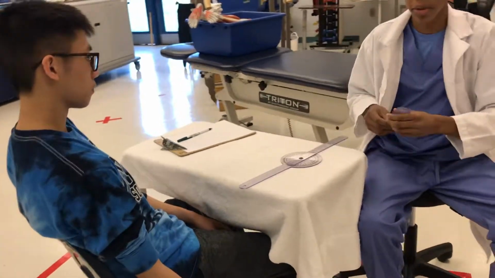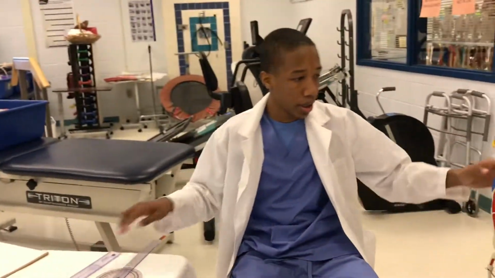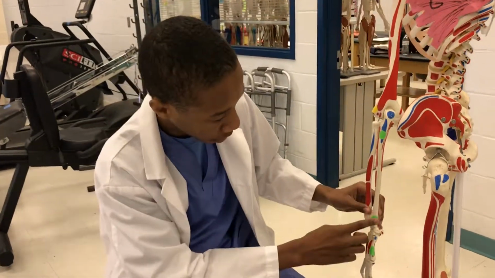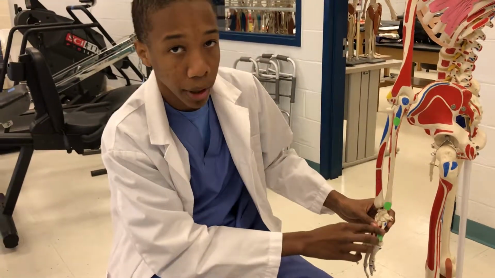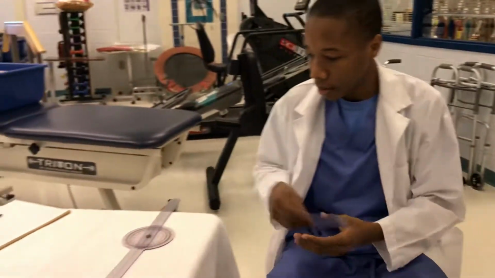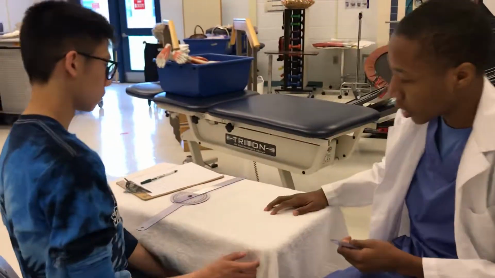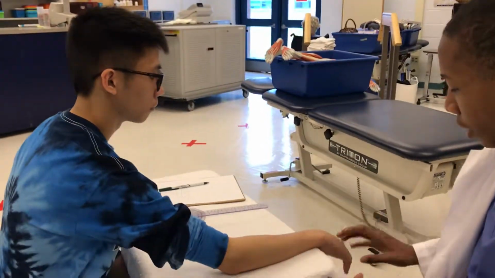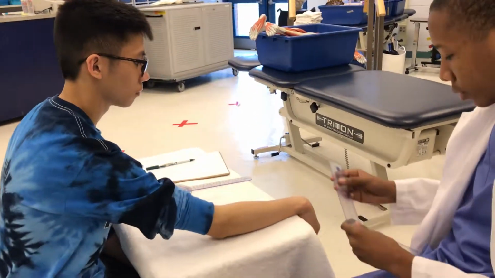So next I'm going to be doing wrist flexion and extension, and I'm going to palpate the bony landmarks along the ulna, the ulnar styloid process, and the 5th metacarpal. I'm going to ask the patient to lay their arm on the table with the wrist hanging off the edge, and bend their wrist into flexion, which looks like this.